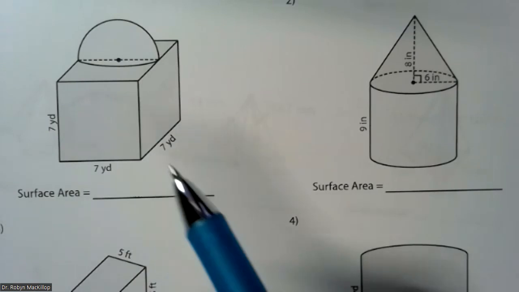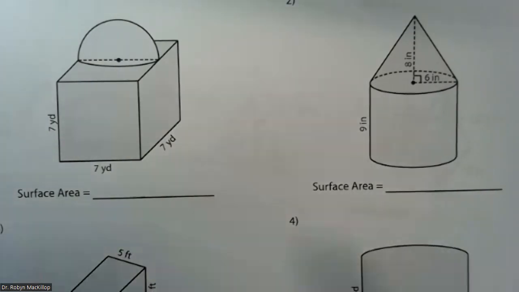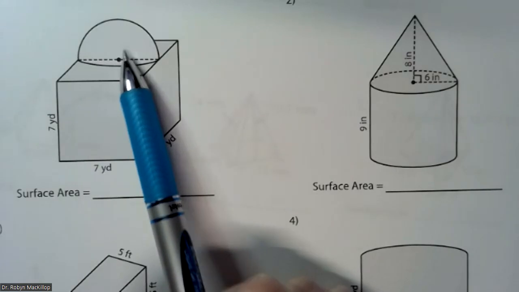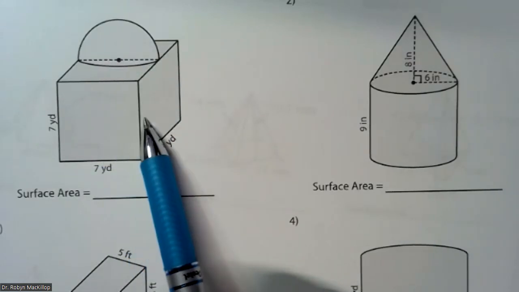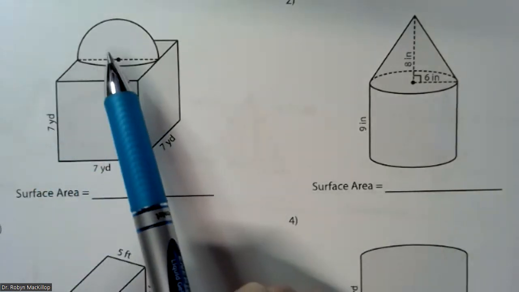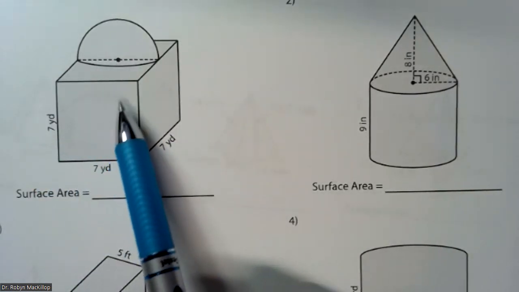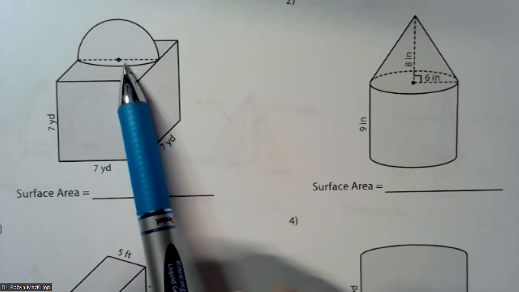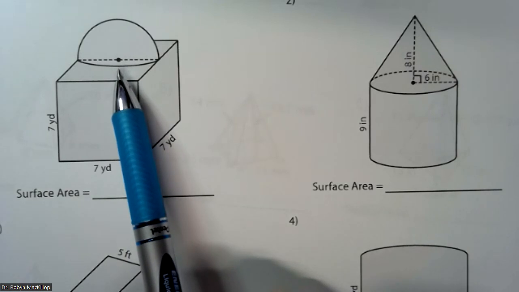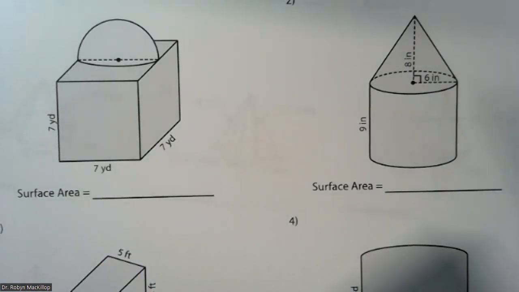Let's do this one. We're going to find the surface area of the sphere and of the box, and then we'll add them together. Because really what we're doing is we're painting this shape. So we're not going to get up under the circle, are we, if we're painting it? So it's something to think about.